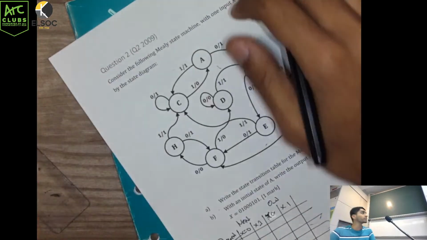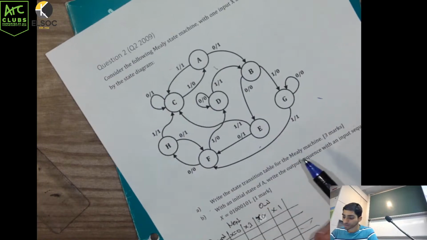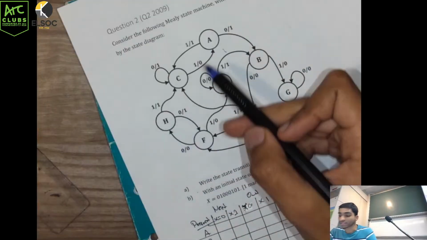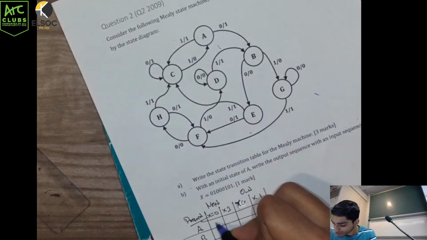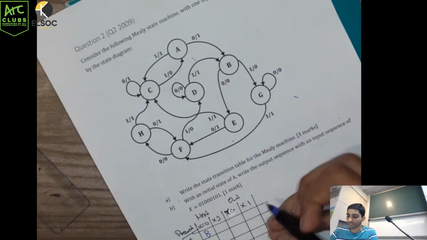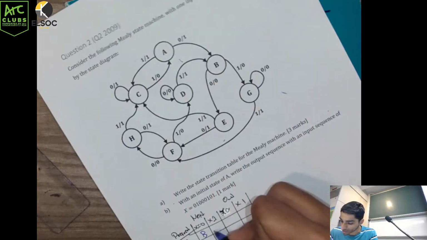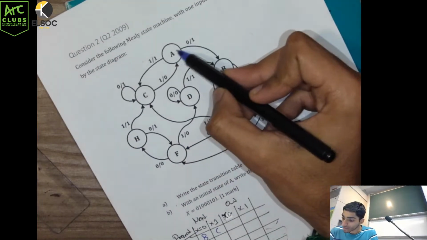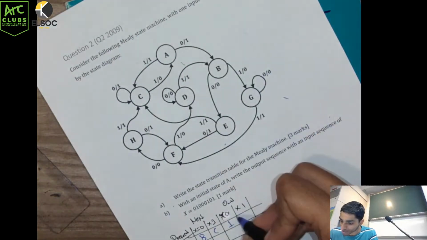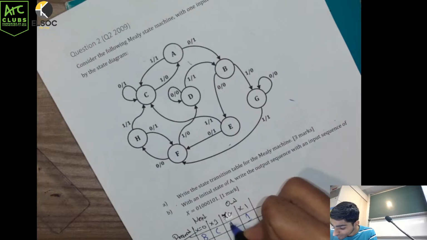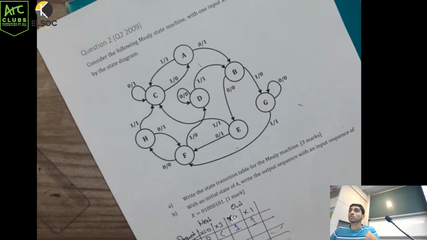Yes. Awesome. The way we do this is we kind of just read off the state diagram here, right? So at our present state, A, if x equals 0, then it goes to B. Yes? So if x equals 0, it goes to B. If x equals 1, it goes to C. If x equals 0, the output is 1. If x equals 1, the output is also 1. Make sense? Well, we just rattle this off for every single state in the state diagram.